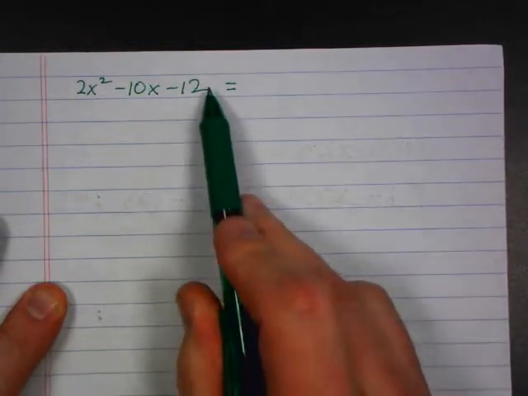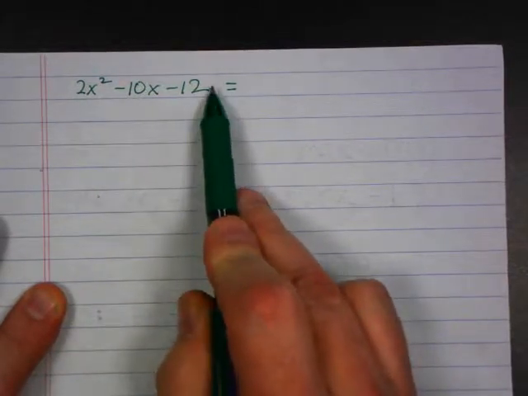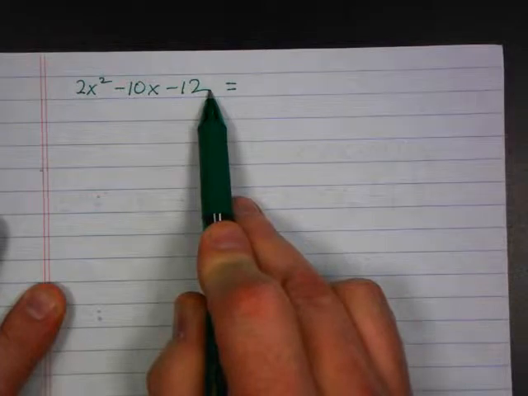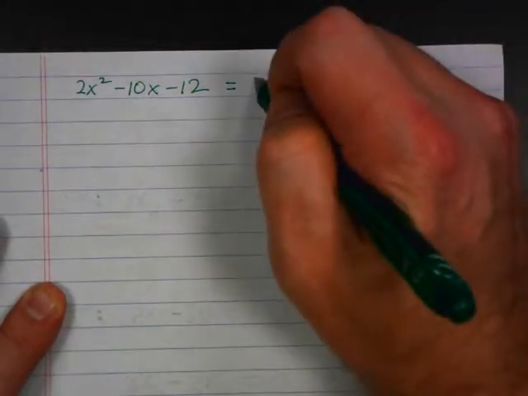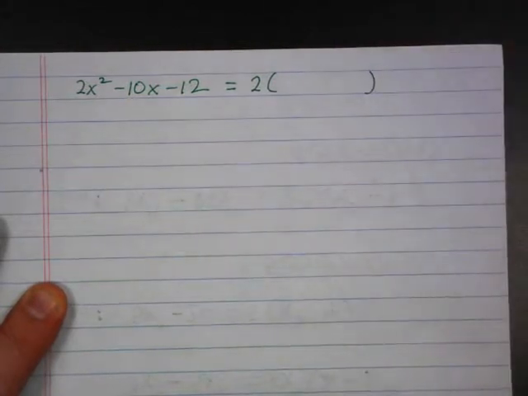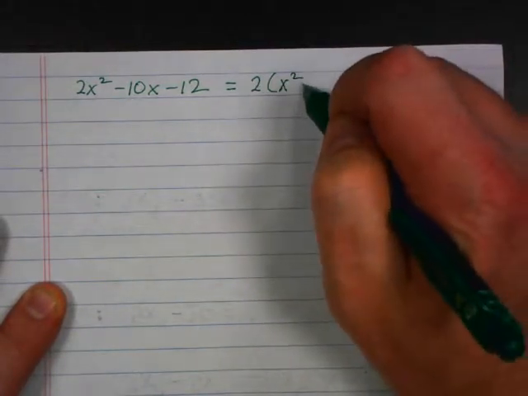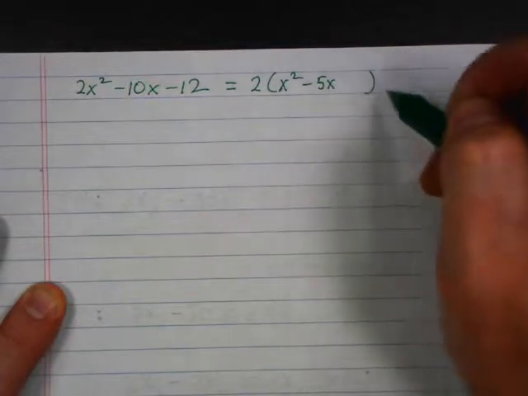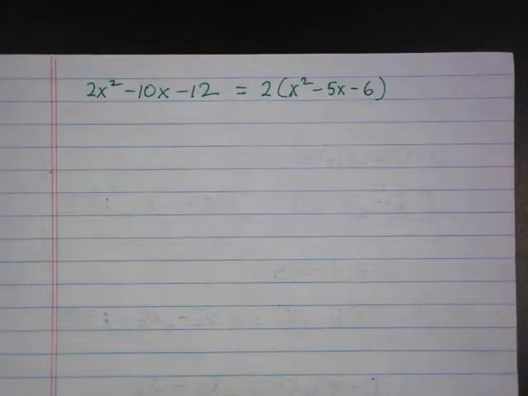So in order to be able to take an x out, I have to have an x in every single piece. There's no x in this piece, so I can't take an x out. The only thing they have in common is the 2. So I put a 2 out there. What's left over? X squared minus 5x minus 6. Questions on that?